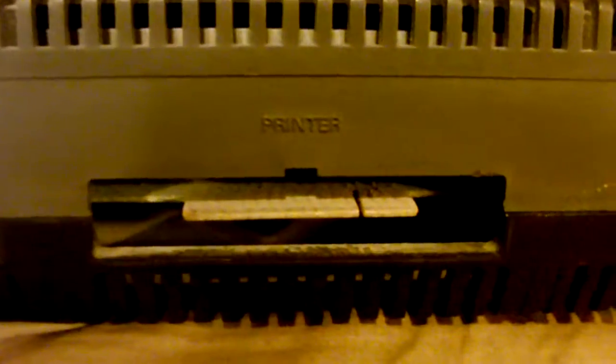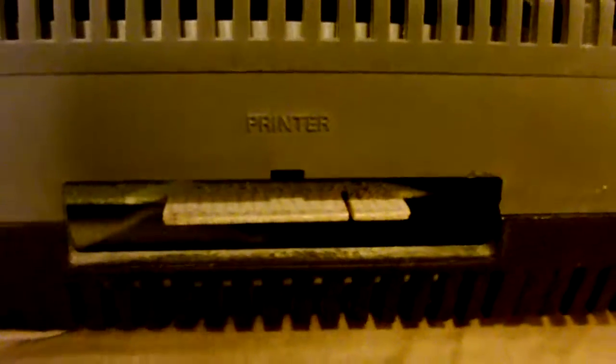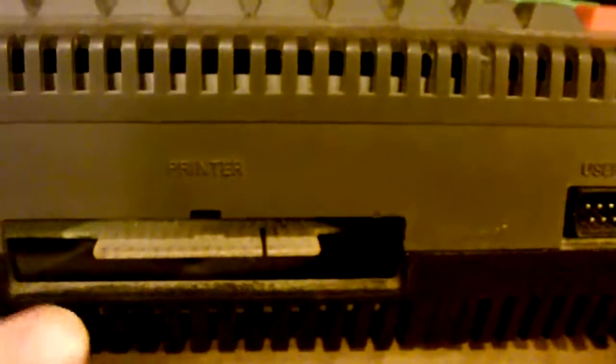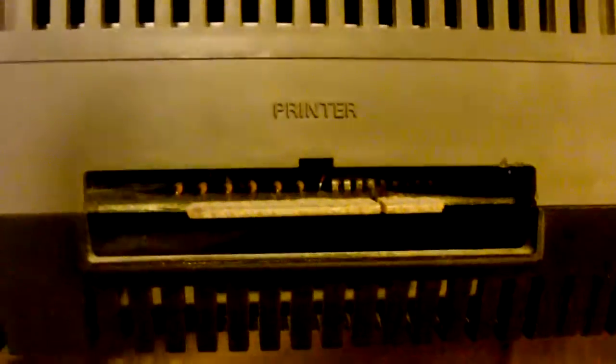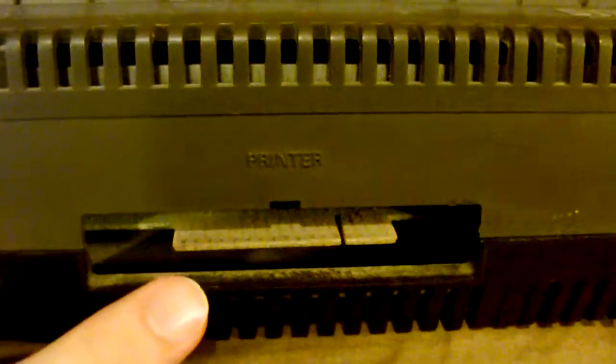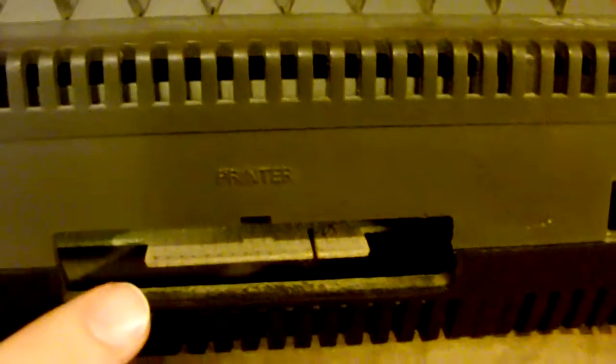Going further to the left here, we have printer port, and you notice that that is a card edge connector. It's not an actual port. To save on the cost of this computer, they used card edge connectors, which you can see in there. That is the motherboard right there inside there. So that card edge connector is directly on the motherboard. They use card edge connectors instead of connectors like, say, a 25-pin parallel port that you'd see on a PC to save on the cost of the computer.